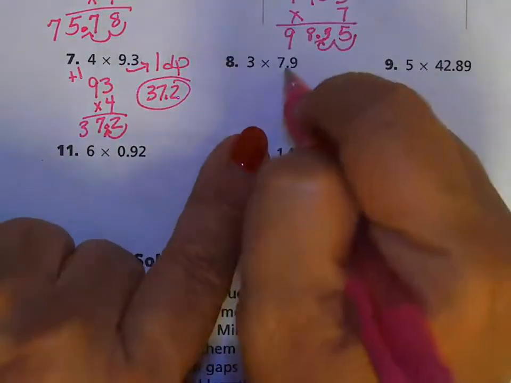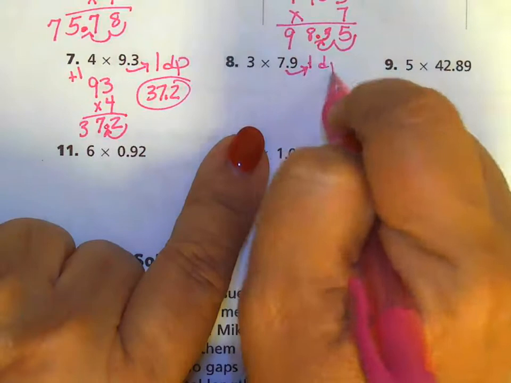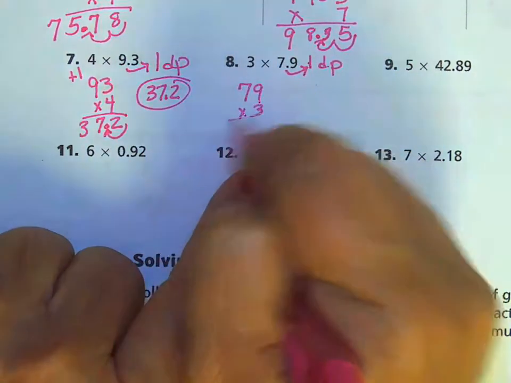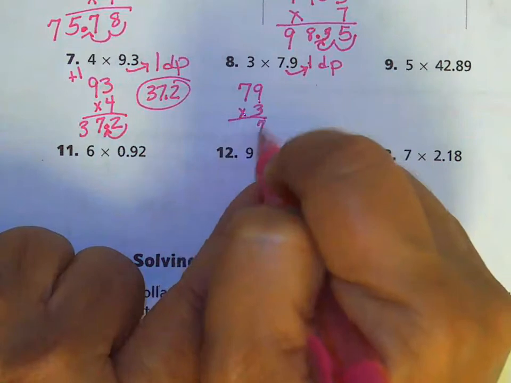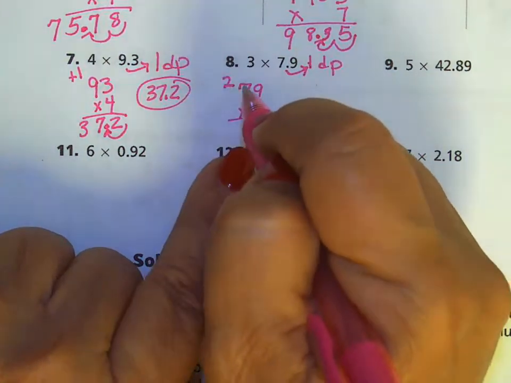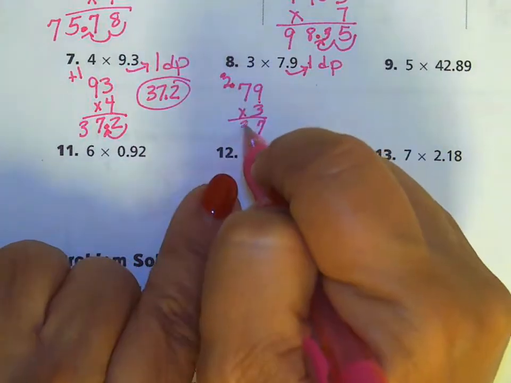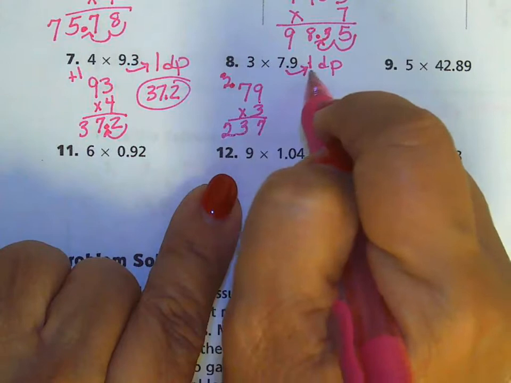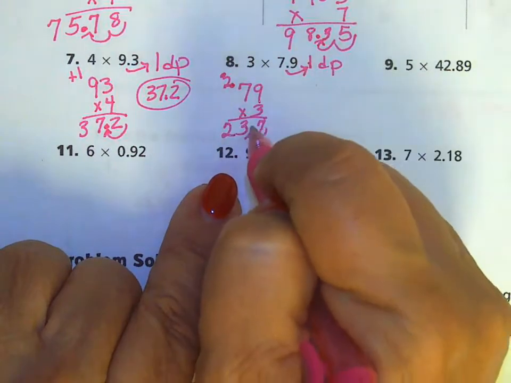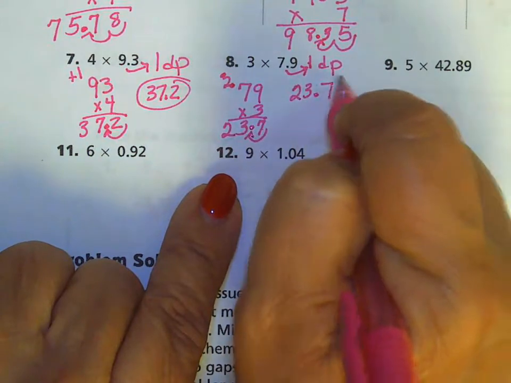Let's look at number 3. Is it so hard now? So it's 1 decimal place. I'm going to think of it as being 79 times 3. 3 times 9 equals 27. 3 times 7 is 21, 22, 23. I said I was going to move it out 1 decimal place. I need to move it back in 1 decimal place. So my total is 23 and 7 tenths.